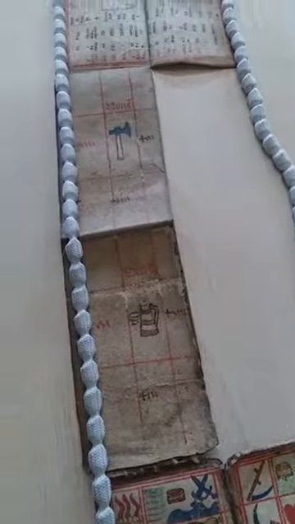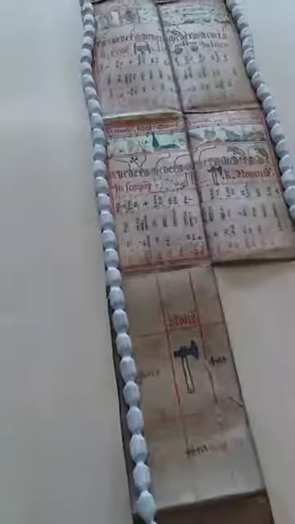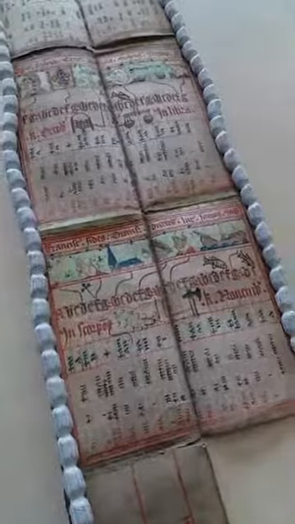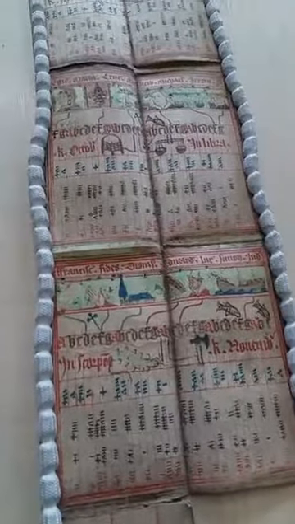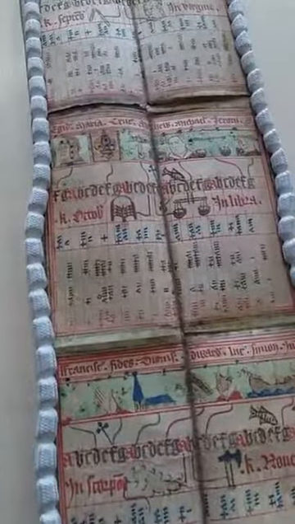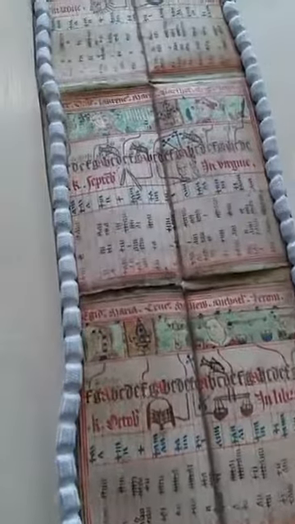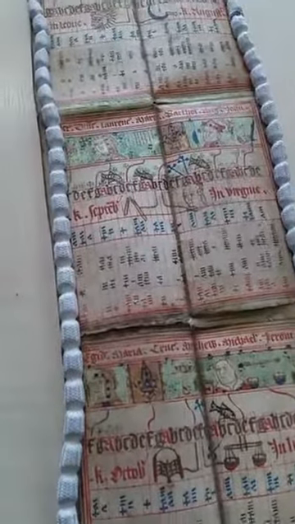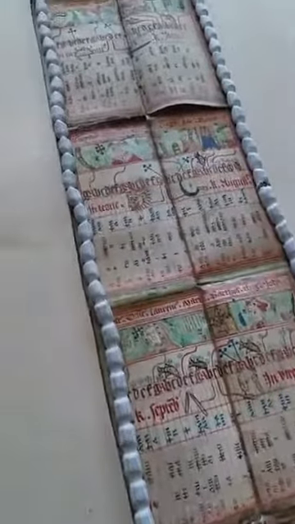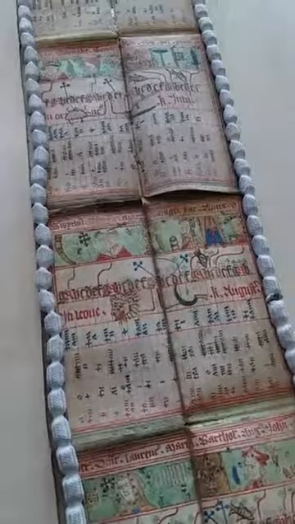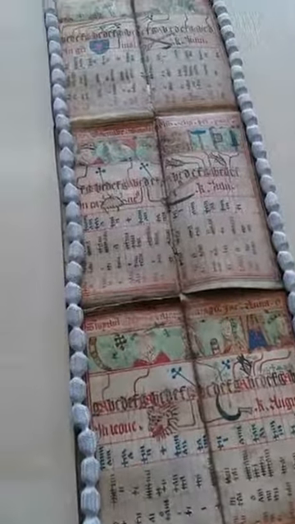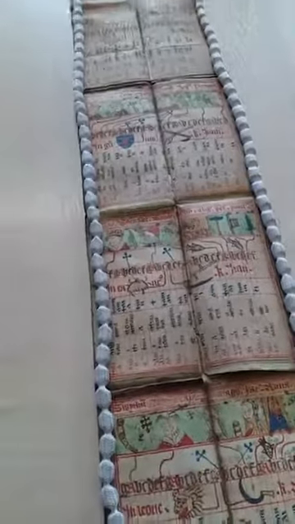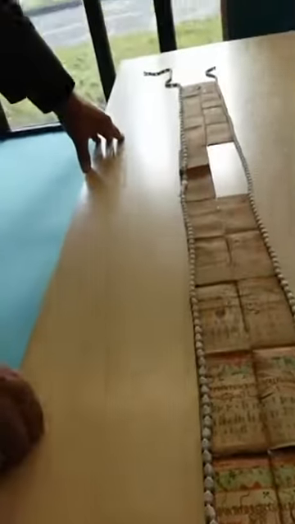Sometimes also merchants used these calendars because they were used to calculate days which were not working days, major saints' days like Easter, for instance, or Christmas. And also the churchmen used them to calculate the different times when they would be at prayer in church. So they have a religious and they also have a secular significance.